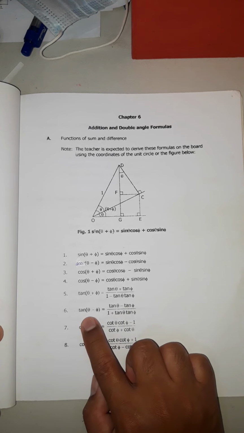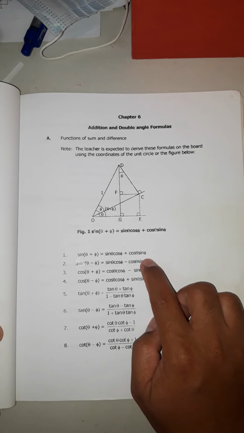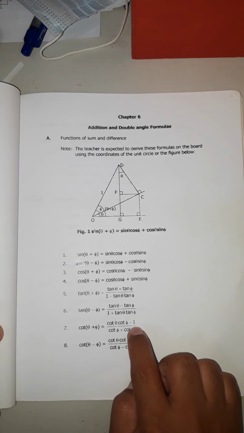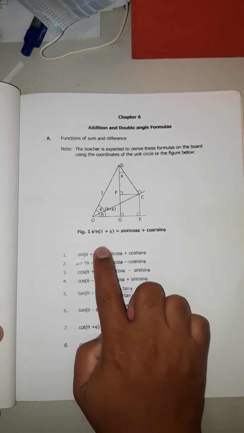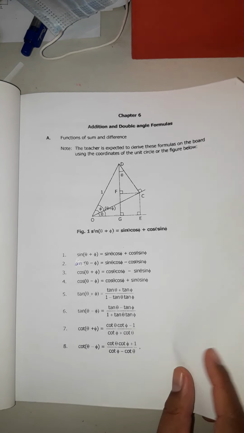If it is minus, i-divide ang number 2 sa number 4. Dividing 2 sa 4. Okay? So, mao siya ang magawasan. For cotangent, the reverse ra, no? So, i-divide 3 sa 1, and so on. Okay? So, diya magsugod.